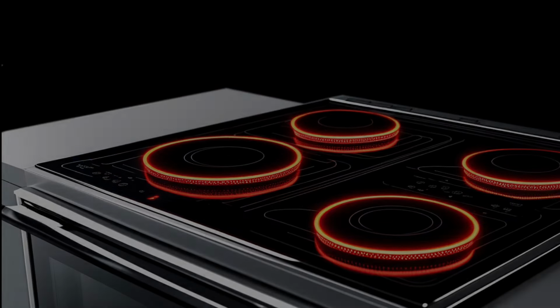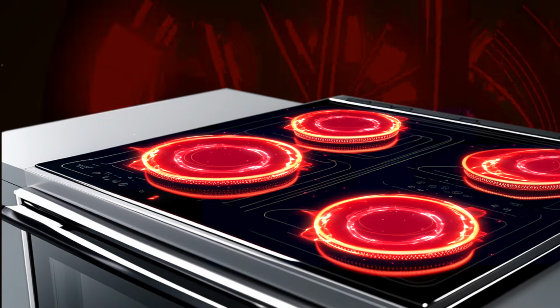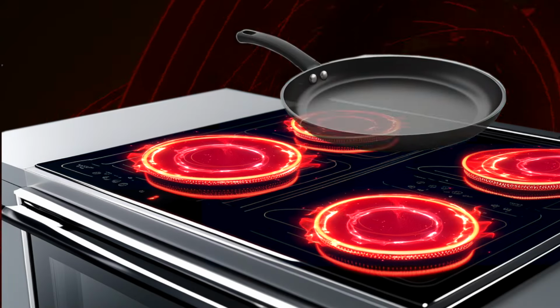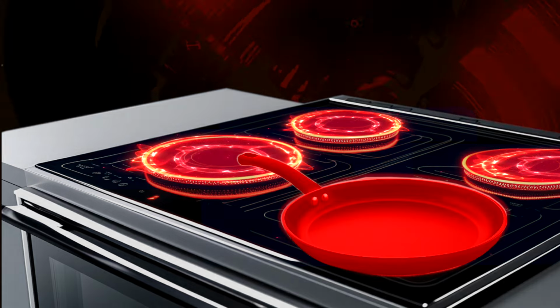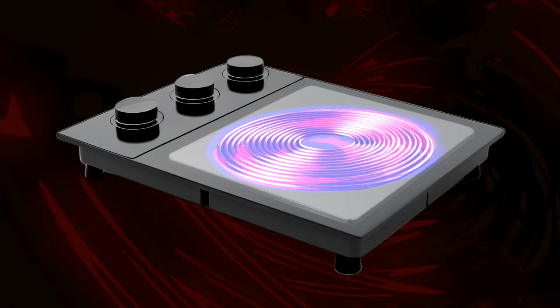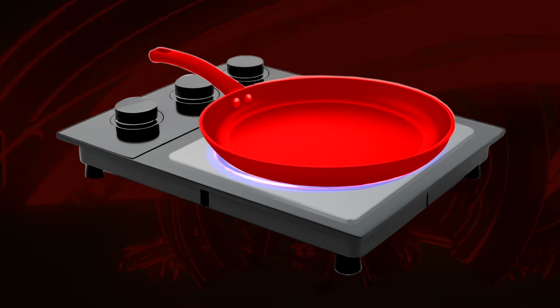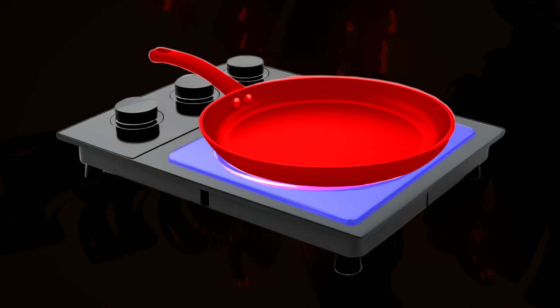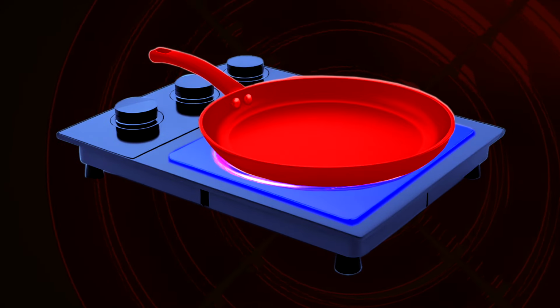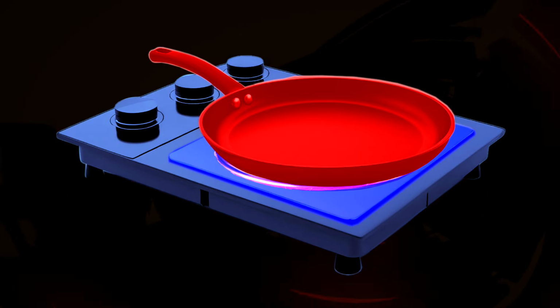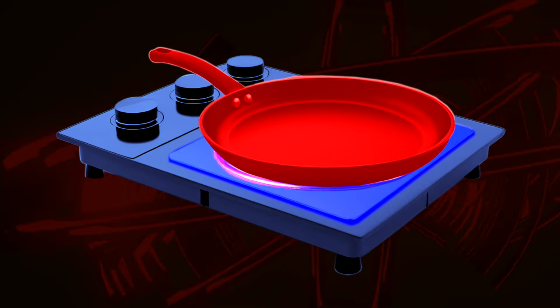Unlike traditional hobs, which first heat the cooking surface and then transfer the heat to the pan, an induction hob directly heats the pan itself. This results in the hob surface staying relatively cool, making this cooking method both energy efficient and safer to use.